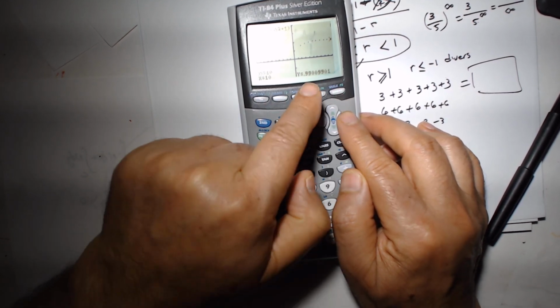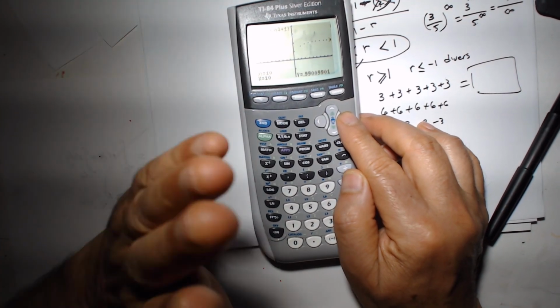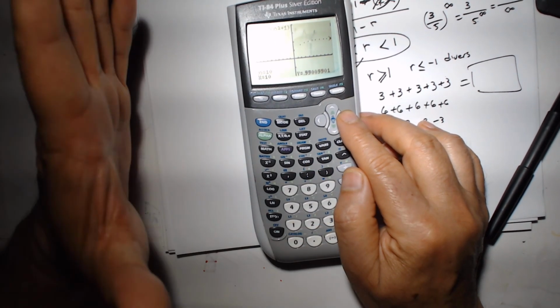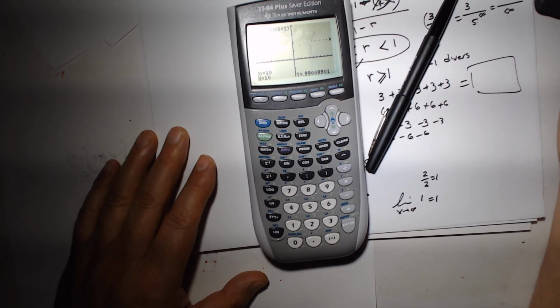It does not tell you what number. Is the sum of all those numbers a trillion? I don't know. Is the sum of them a billion? I don't know. All I'm saying is, because it does have a limit, it does converge.